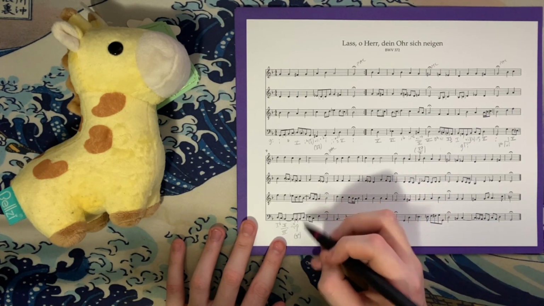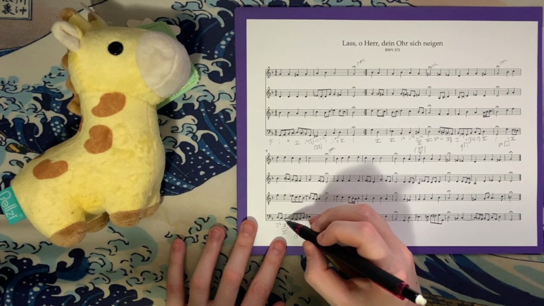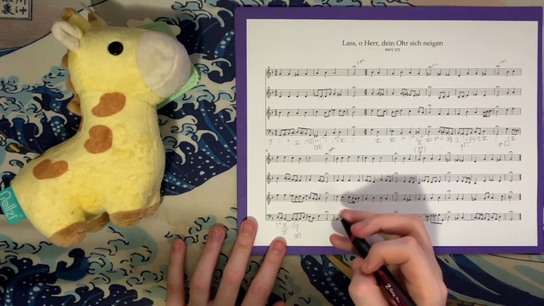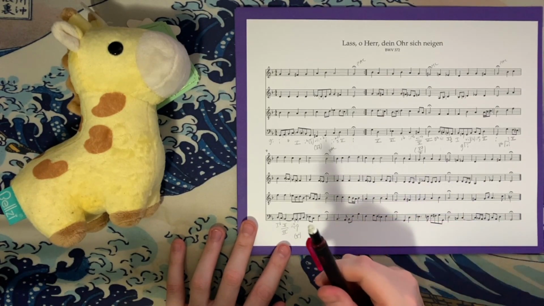So a secondary deceptive progression that resolves normally, or actually doesn't really, well, the 2, 4, 2 chord resolves the way it does, but the secondary dominant resolves to the 6, the secondary submediant, which is a relatively common place for the chord to resolve.